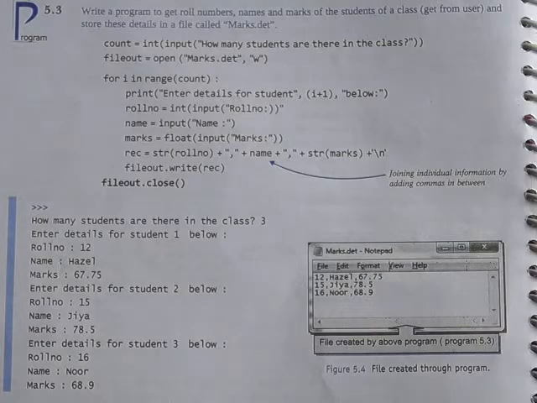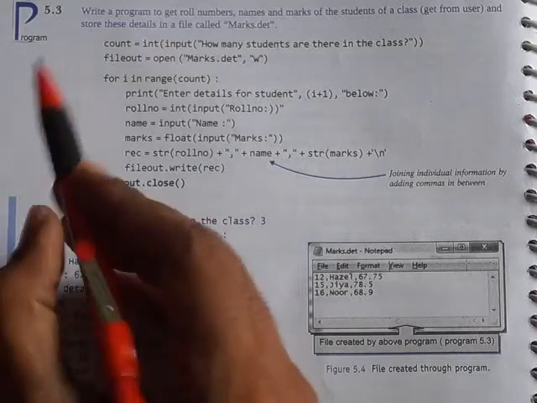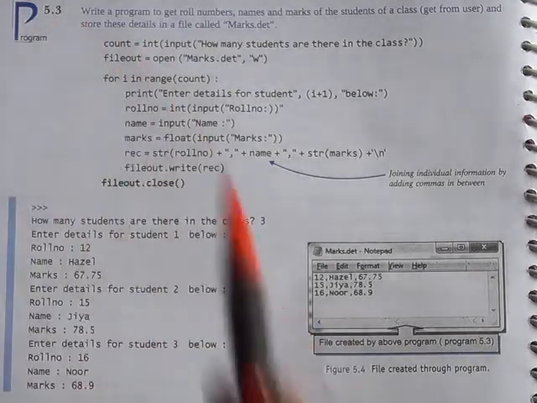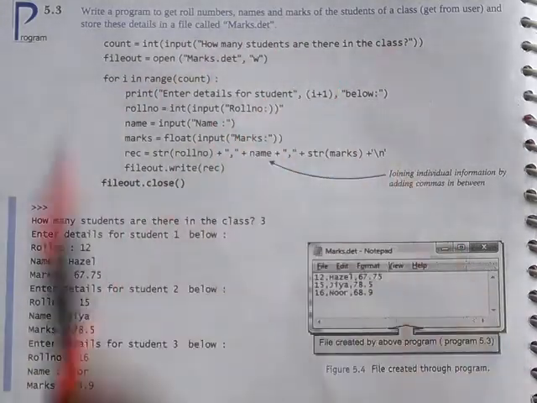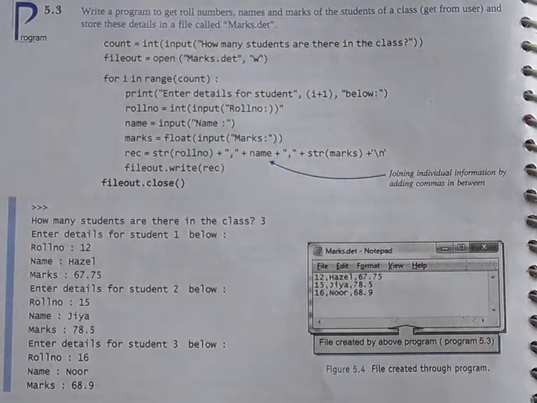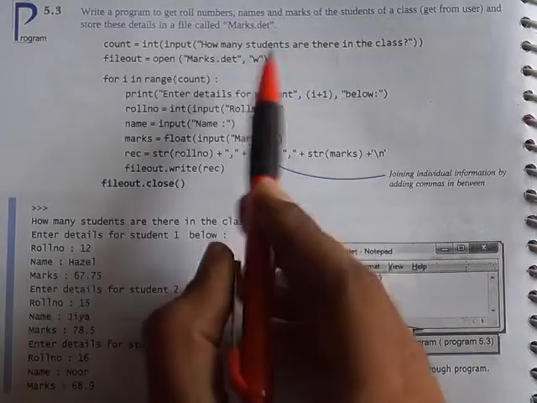So good morning students, this is computer science class. Chapter name is file handling. Take page number 186. We are going to see the program 5.3. Okay. So we are going to see this big program. Understand? Okay. Be concentrate. Very simple.